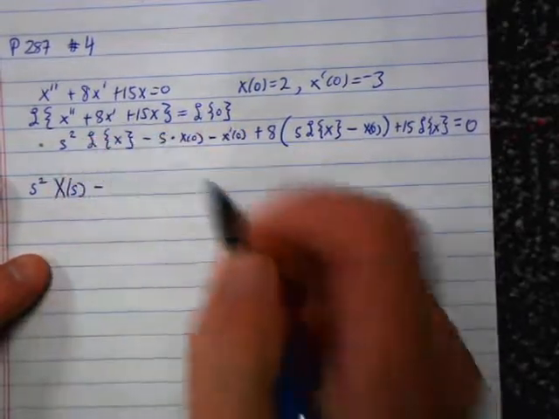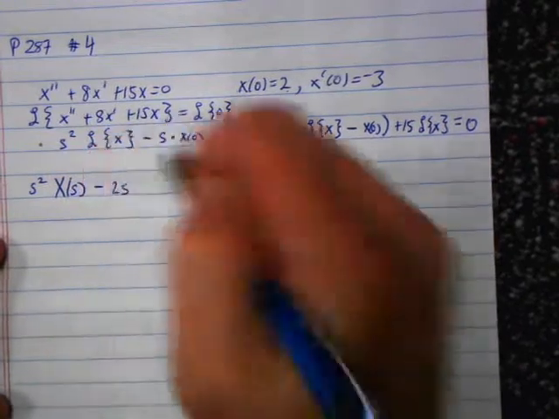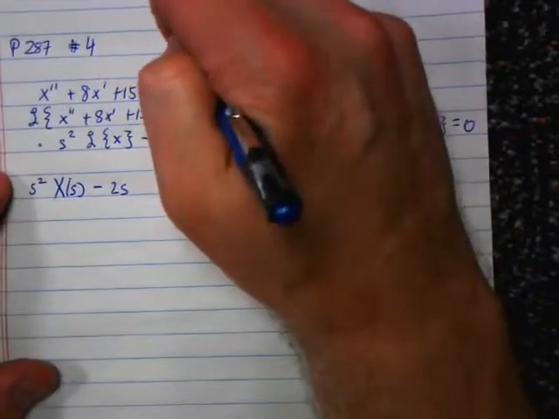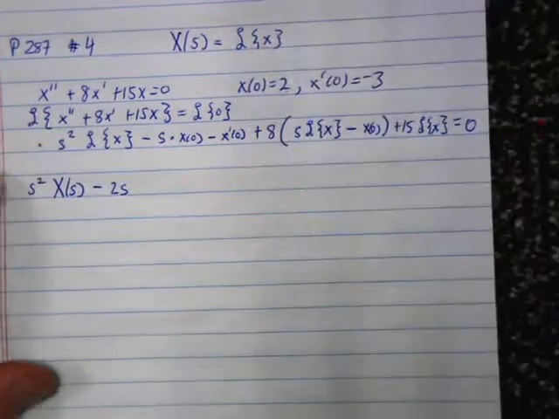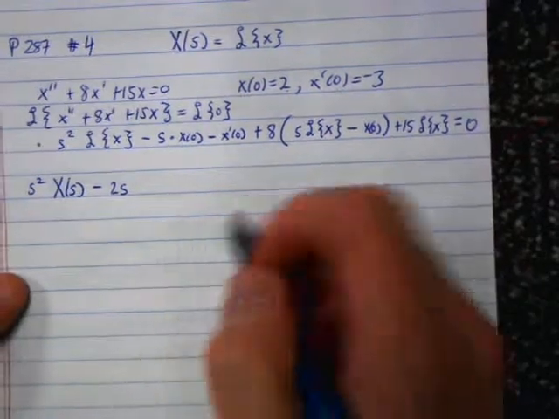Minus s times 2, so that's 2s. Wait, I'm sorry, can you explain again? What is capital X of s? Capital X of s is just another symbol for the Laplace transform of x. Okay. It's just quicker and easier to write. It's just like when we did capital F of s. Correct.